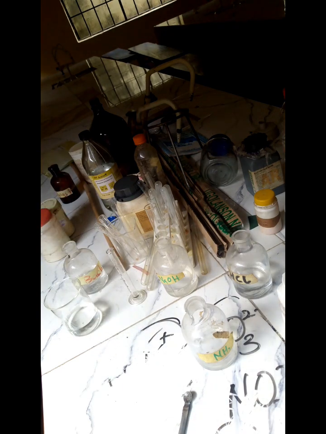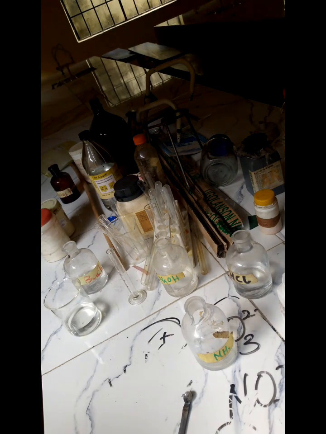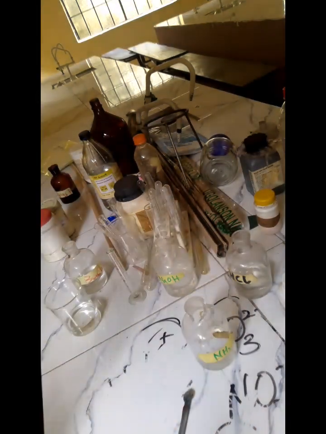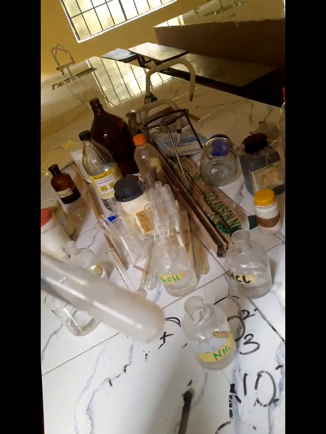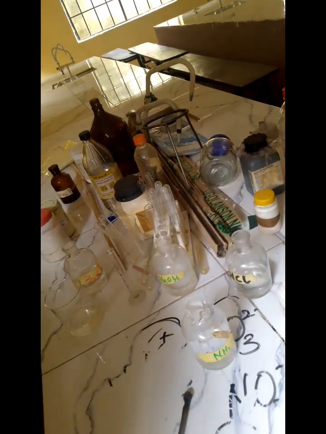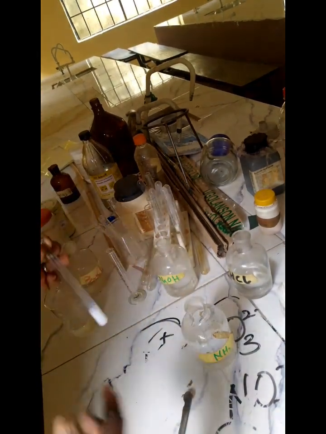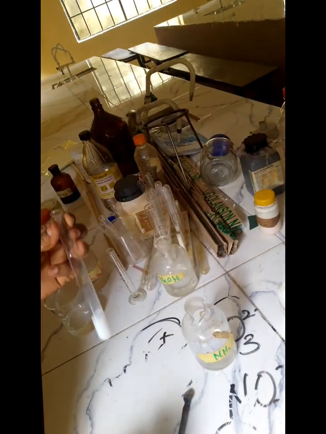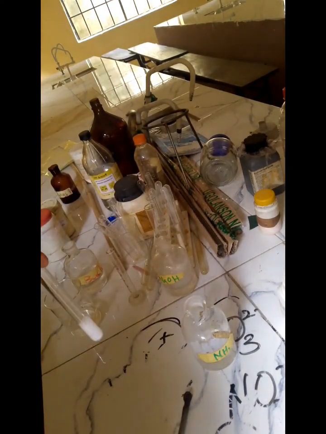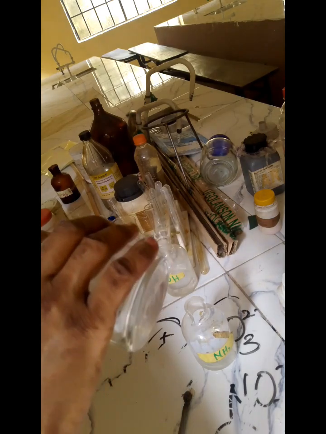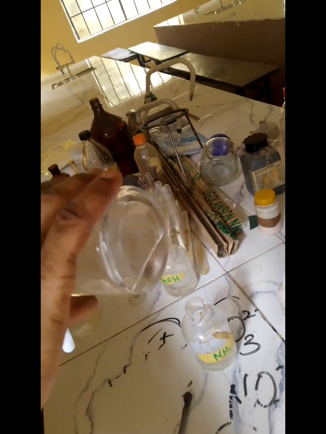So we have a white precipitate here with barium chloride. I hope you can still see it. Yeah, that's a white precipitate. So let's add dilute HCl to it and see what will happen. The precipitate is supposed to actually dissolve. Let's add it.